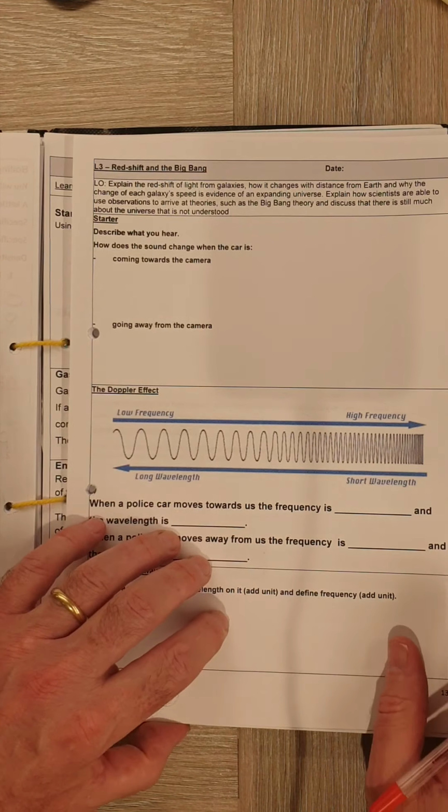Now this effect with sound is known as the Doppler effect, and it's to do with the fact that with waves, as we increase the frequency of the waves, the wavelength decreases. So you need to fill in the spaces, so pause the video and check your answers.